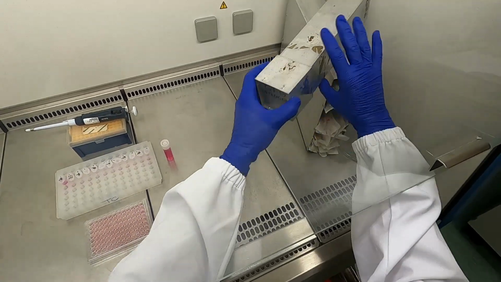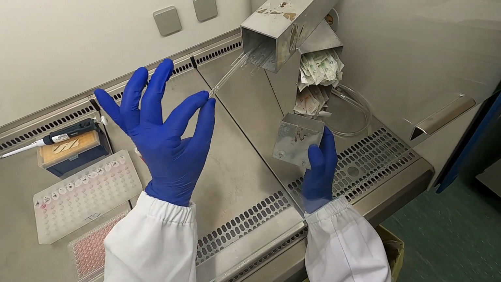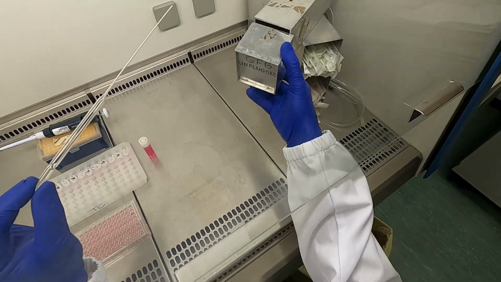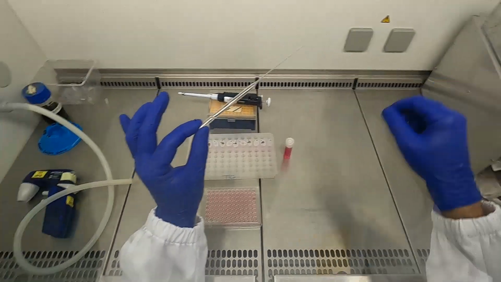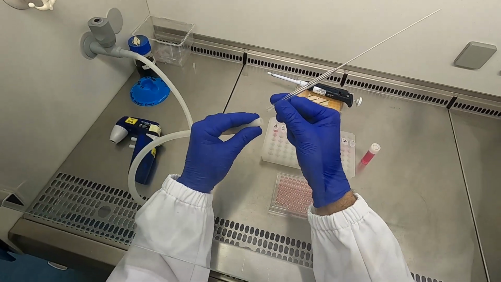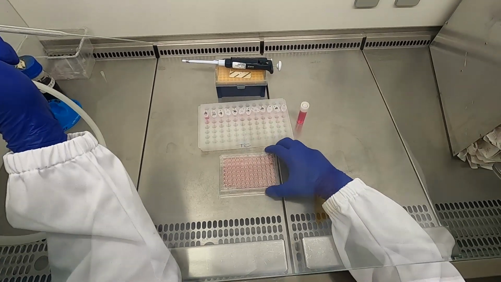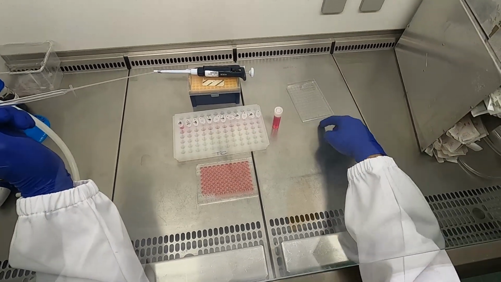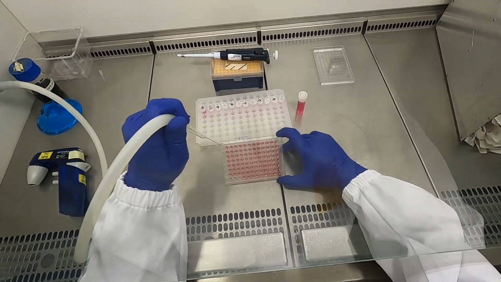Let's take a clean Pasteur pipette. This is glass, connected to the vacuum, and that will allow you to aspirate to remove the medium. So let's go for the top row.